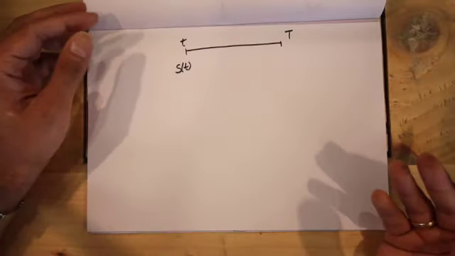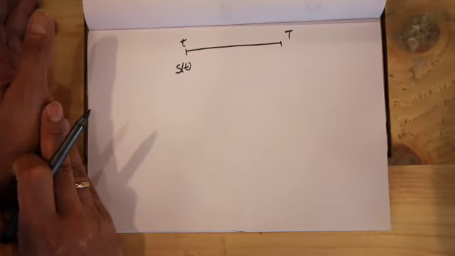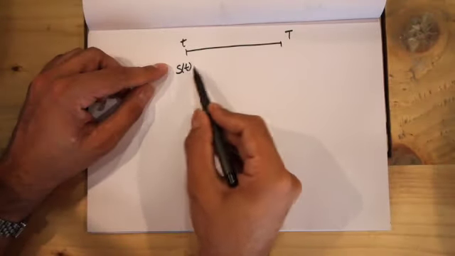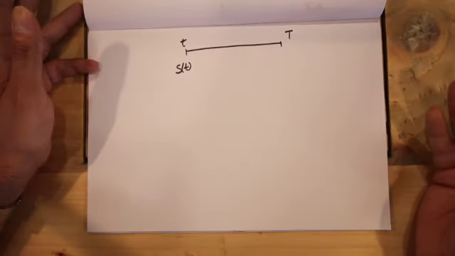Now, a forward contract is a contract that allows the buyer of the forward contract to purchase this asset at time capital T by paying some delivery price.